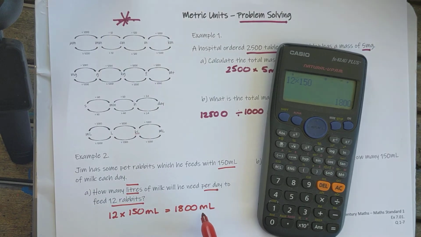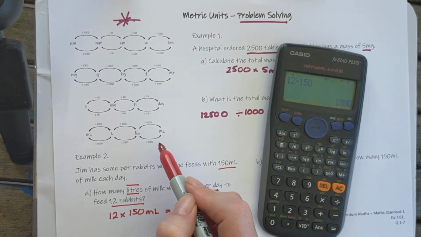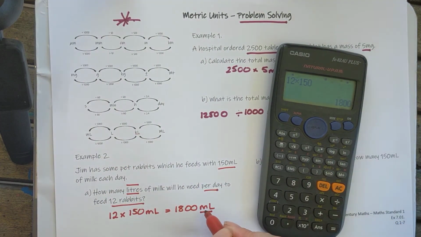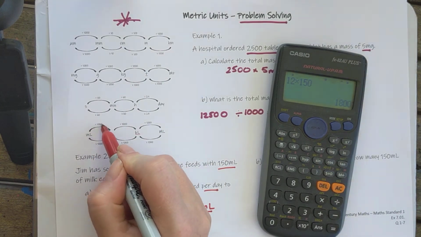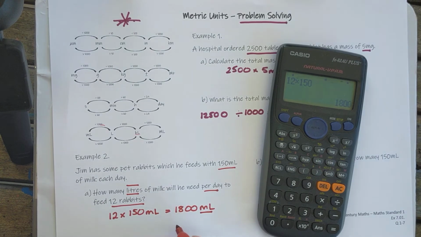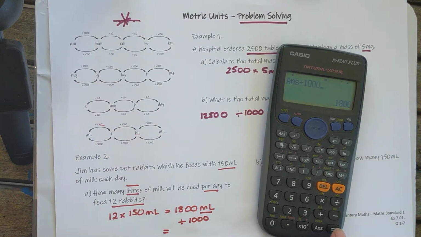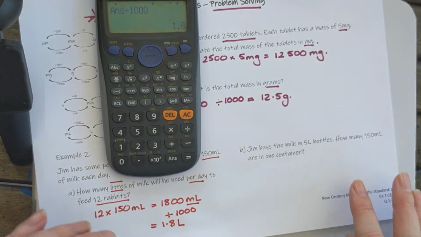But the question says how many litres of milk. So if we look at our diagram to go from millilitres to litres, let's find them. From millilitres, so remember this is a little m, not a big M. Millilitres to litres, up the top here, divide by 1,000. So we're going to divide by 1,000, and that is going to equal 1.8 litres. So that's how many litres of milk he'll need per day for his 12 rabbits.